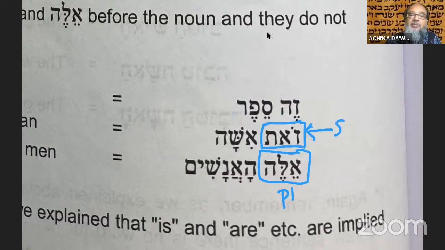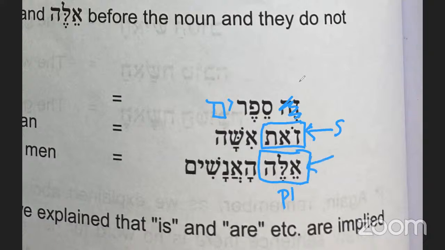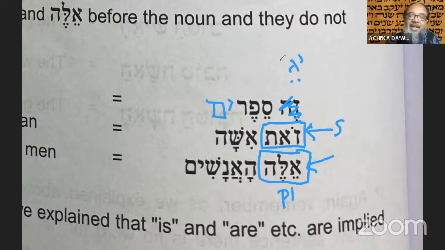If I want to describe more than that, I would have an im right here to make it sefarim, because it's plural, masculine. And then of course it'd be these books. I'd have to change this ze to what? If it's plural, you have to go with the ele. I'll put that ele right there. Got it? That's how you do it. And that's all it is. This is just practice, because you're going to see this a lot.